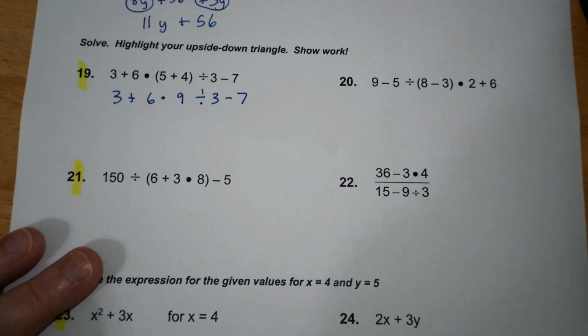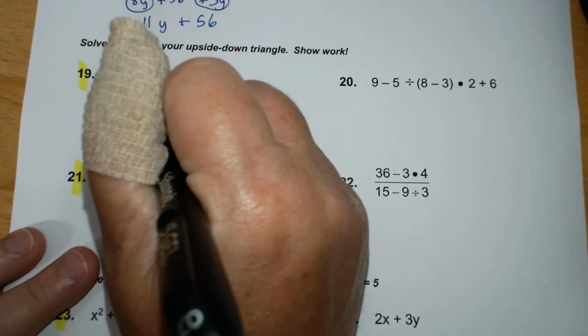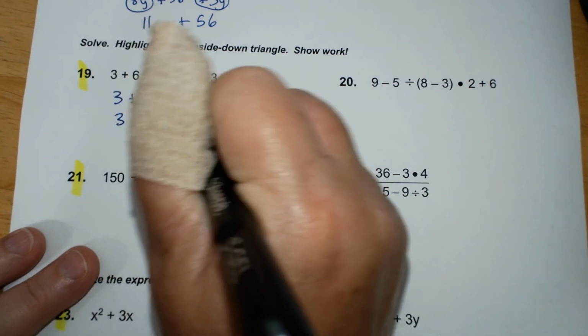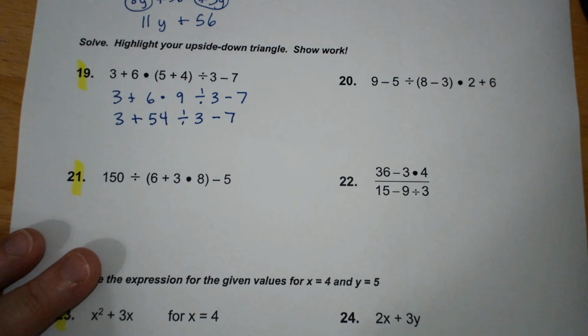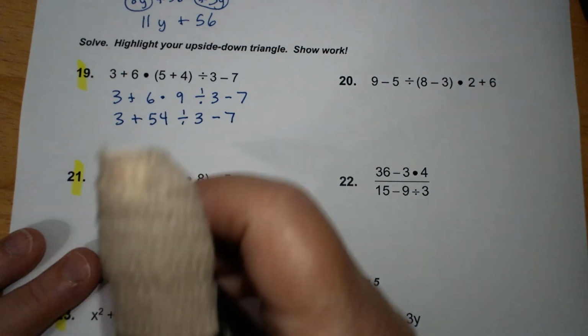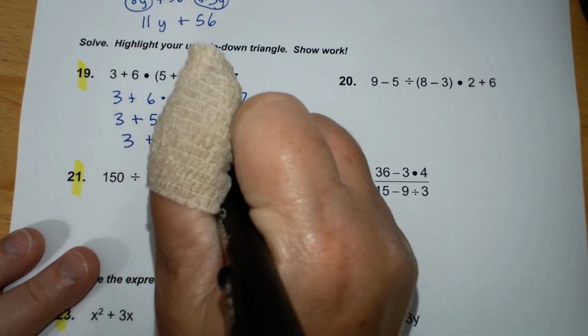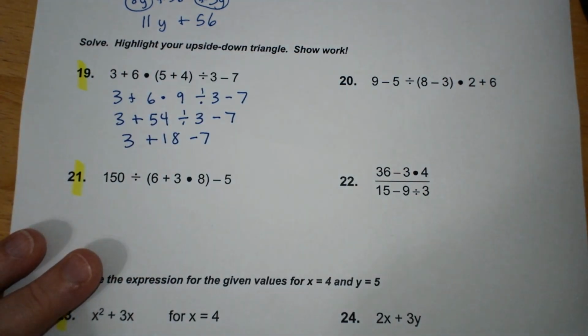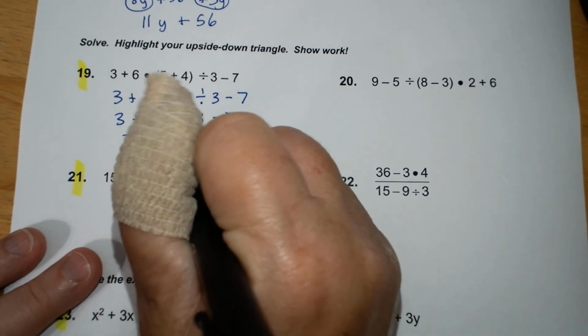Now I'm going to take care of multiplication or division as it appears from left to right. 3 plus 54 divided by 3 minus 7. I'm going to take care of my division. 3 plus 18 is 21 minus 7. The answer is 14.